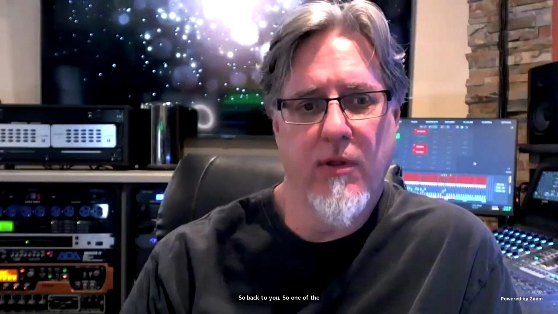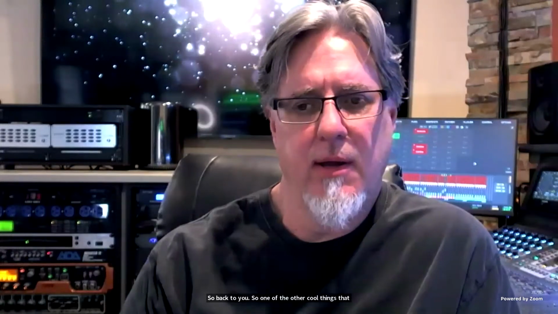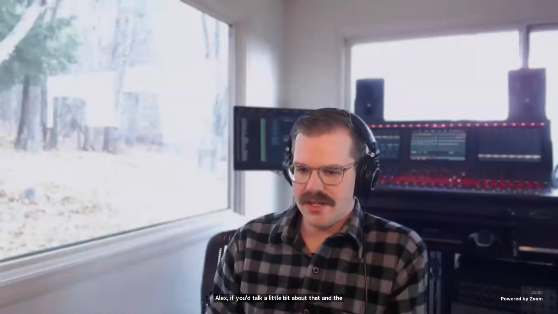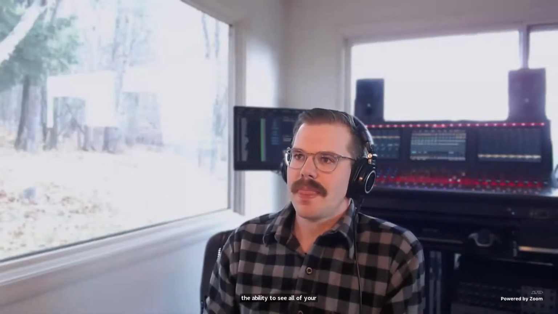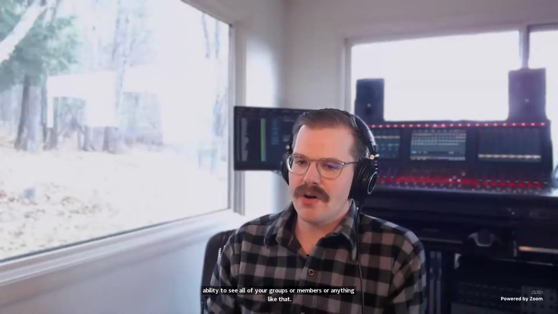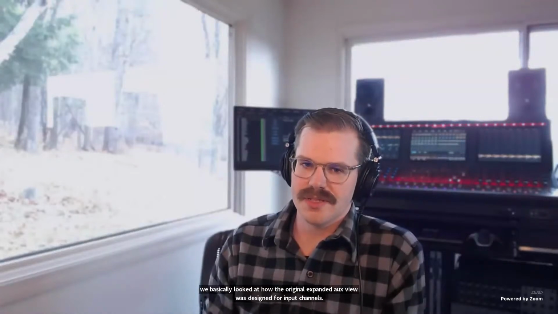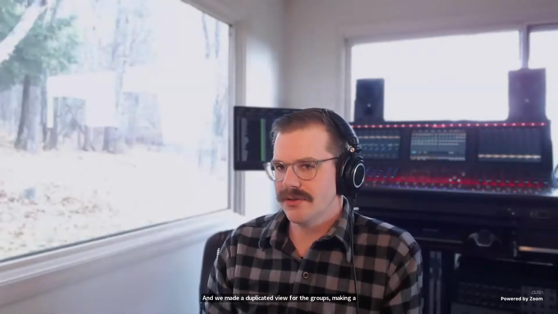So one of the other cool things that you've added is the expanded group view. If we look at an input channel, maybe Alex, if you'd talk a little bit about the thought behind this. One of the things is having the ability to see all of your groups or members or anything like that. We looked at how the original expanded aux view was designed for input channels, and we made a duplicated view for the groups, making a very easy tactile way to assign groups using the external GUI. And Chris can show that a little bit.